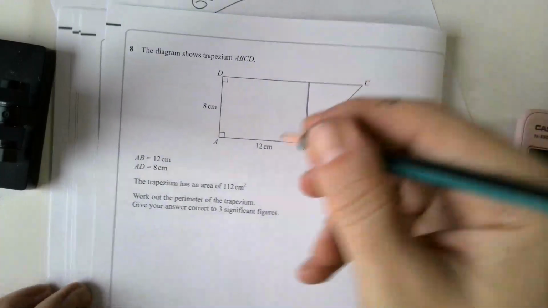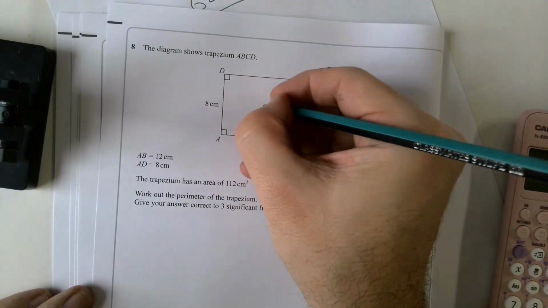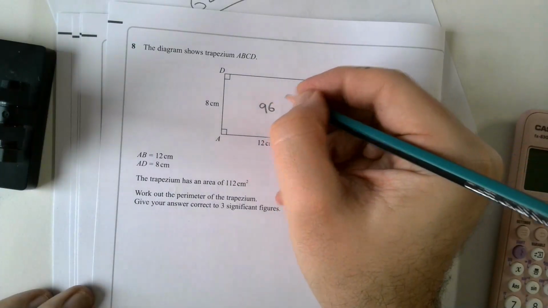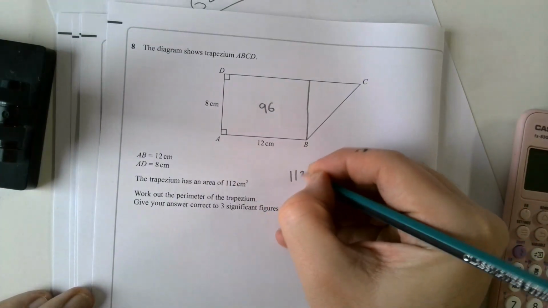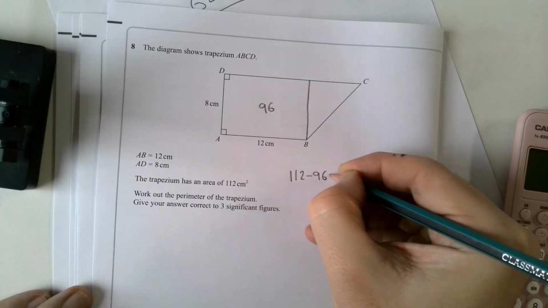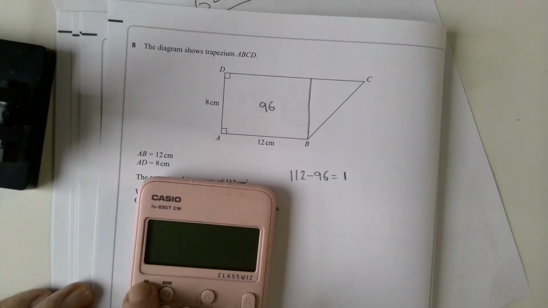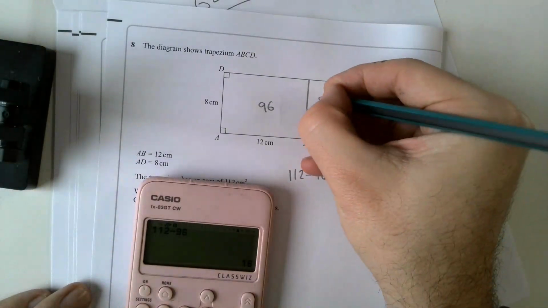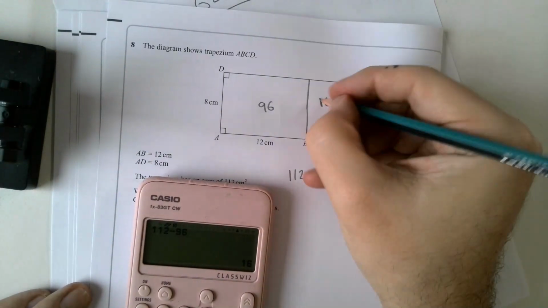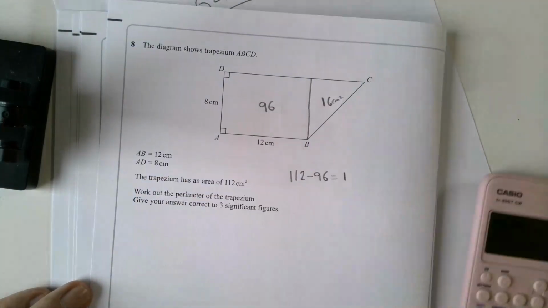They've said, right, well, if this was just a rectangle, 8 times 12 is 96. So I've got to do 112, subtract 96. I'm trying to think of one of the people in my class who didn't do this bit right. 112 subtract 96, so that's 16 centimetres squared. Right, so now I know that that's 16 centimetres squared.